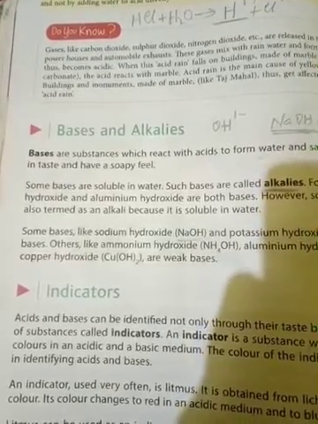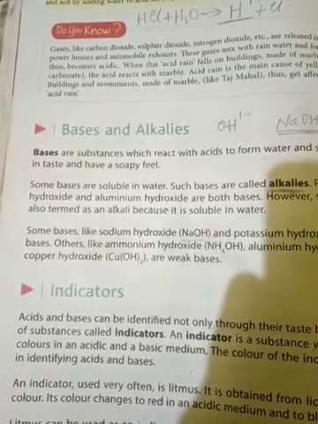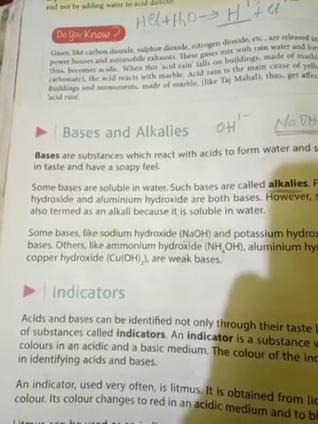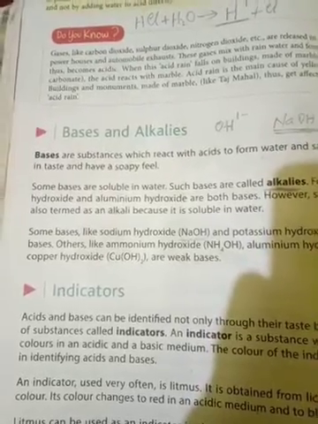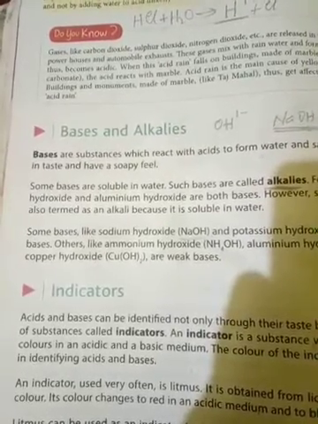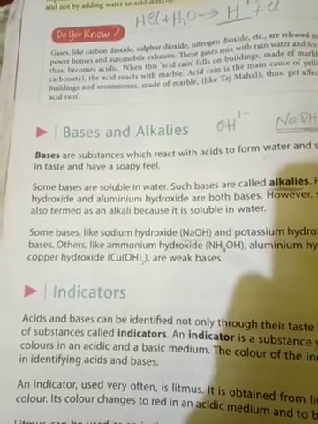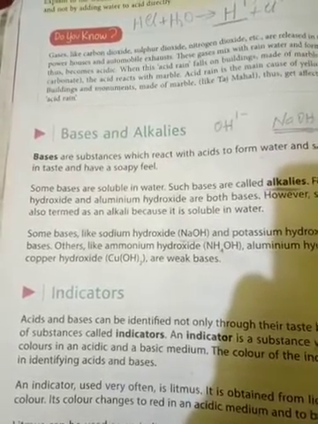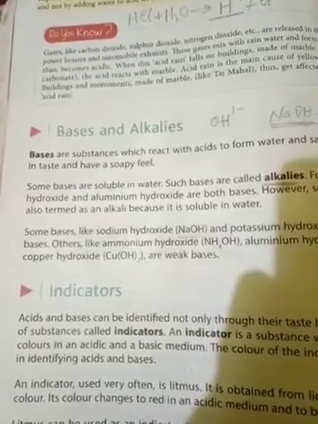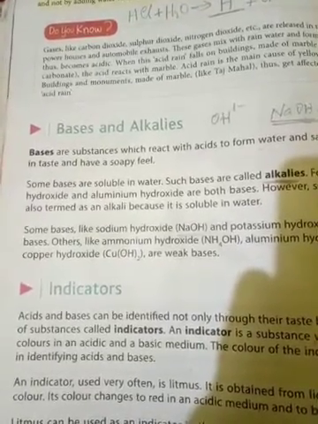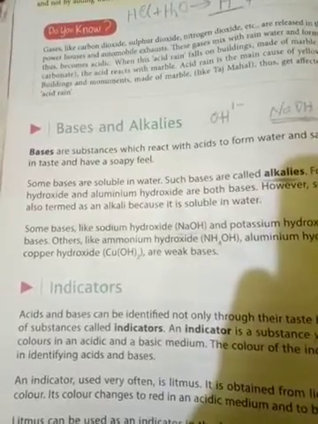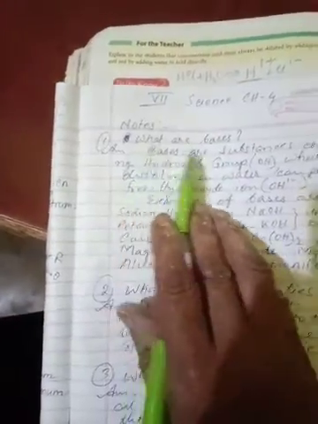We are reading chapter 4 in science, acids, bases, and salts. We have come to know the properties of acids. So, today we shall discuss bases and alkalis. We have also read about bases and alkalis, but just to revise, today I am trying to give you some notes regarding bases, and it is there in the book. However, if you like, I shall send these notes also later on. So, what are bases?